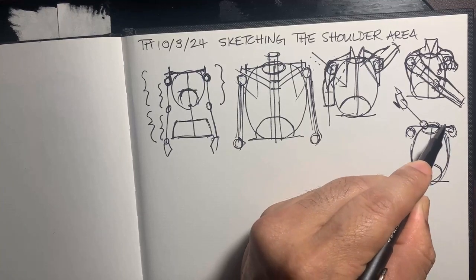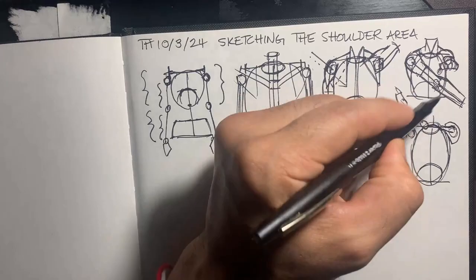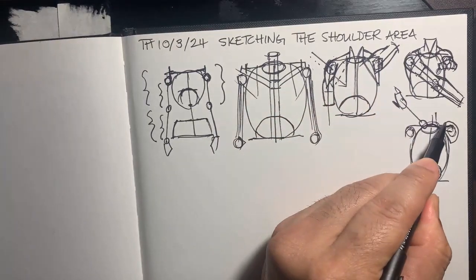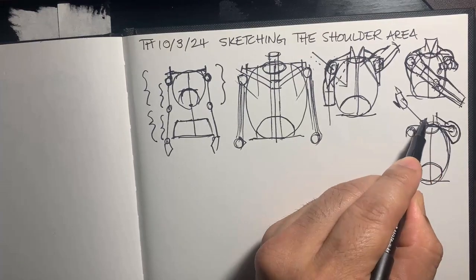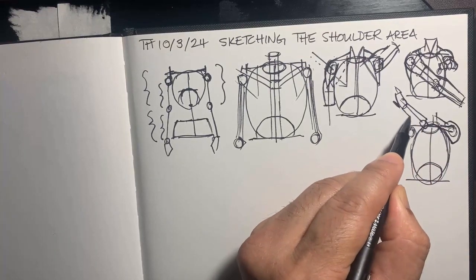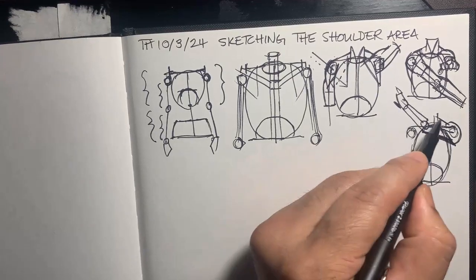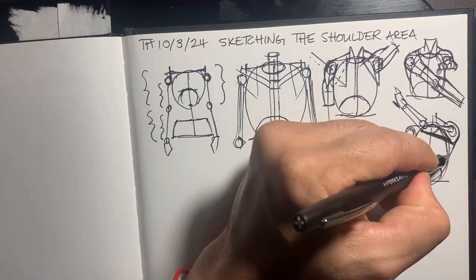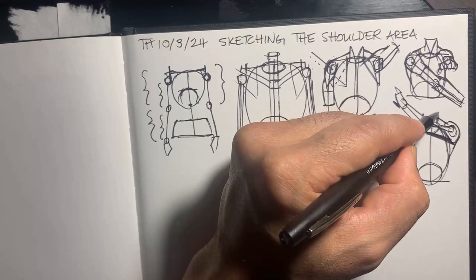So you want to make sure you place these muscles correctly here. See? So that it doesn't look like the shoulder is broken or like the arm's not attached.